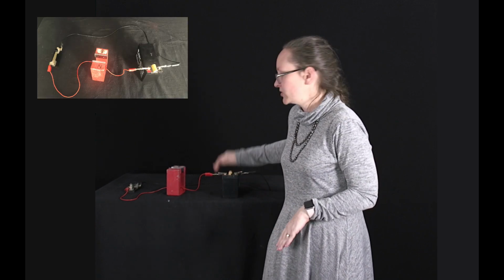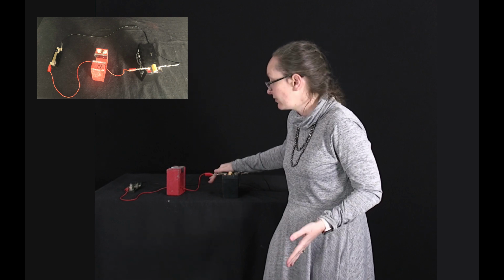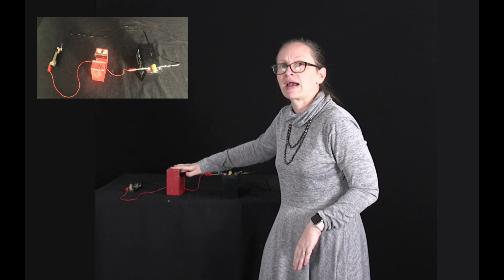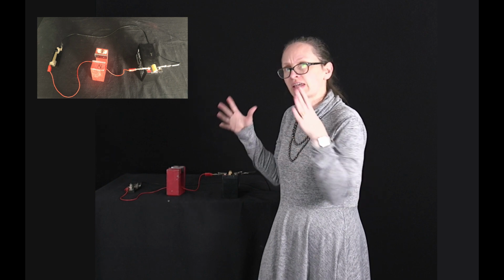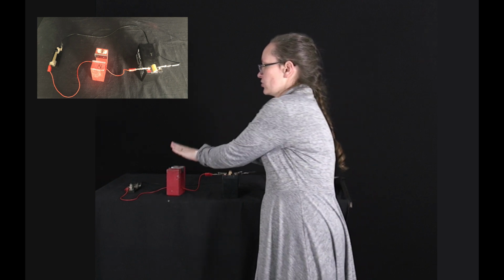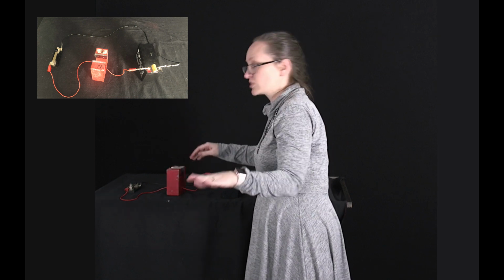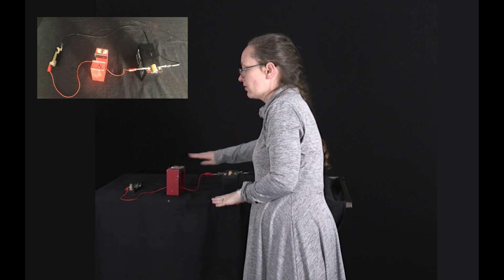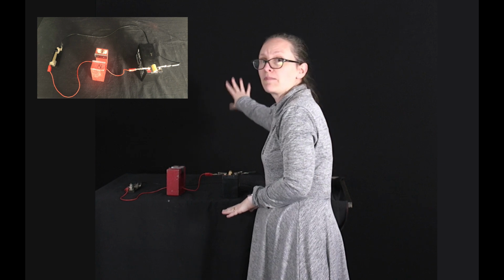So here I've got a demonstration that I love, but before I do it, I want you to make a prediction about what happens. What I've got here is a car battery, which is supplying a strong current. Here I've got a horseshoe magnet. Horseshoe magnets are nice because they create a constant magnetic field between the poles. So the North Pole is closest to the camera and the South Pole is behind, closer to the back wall.